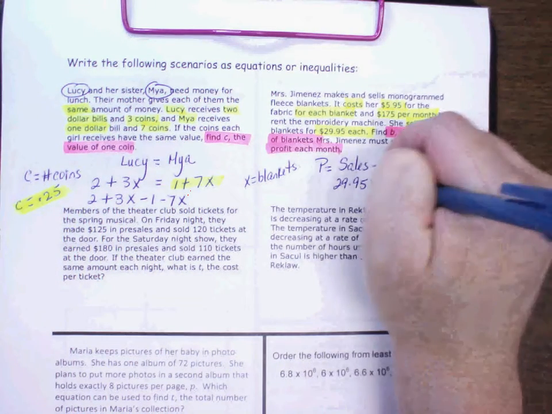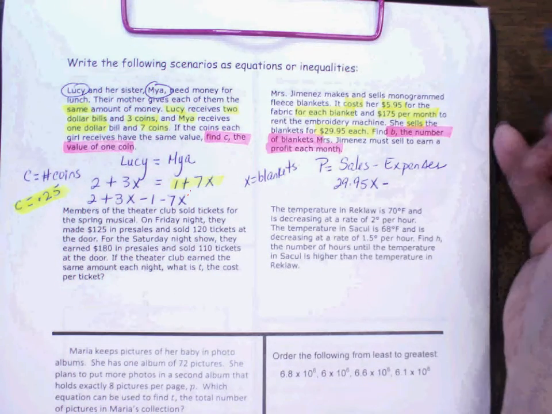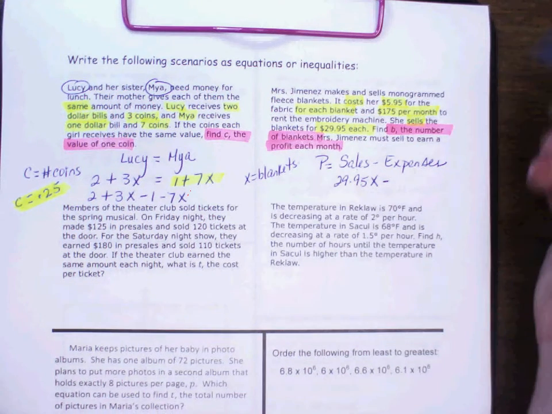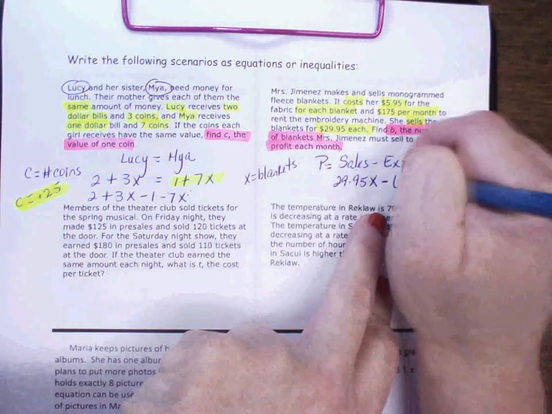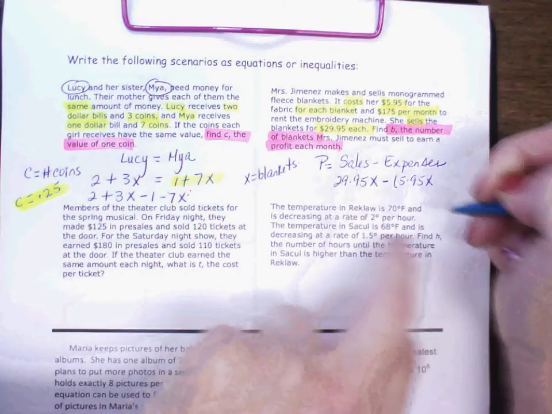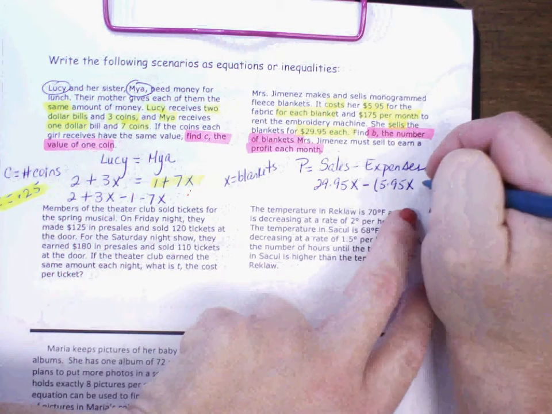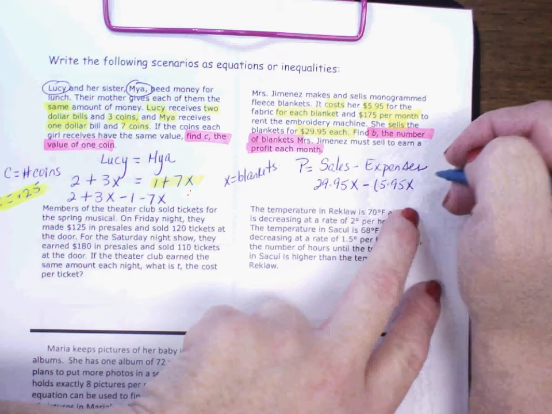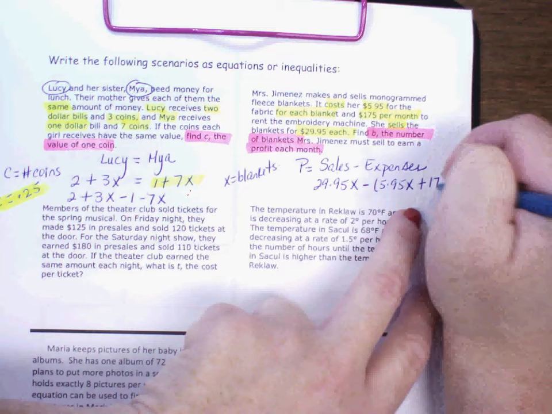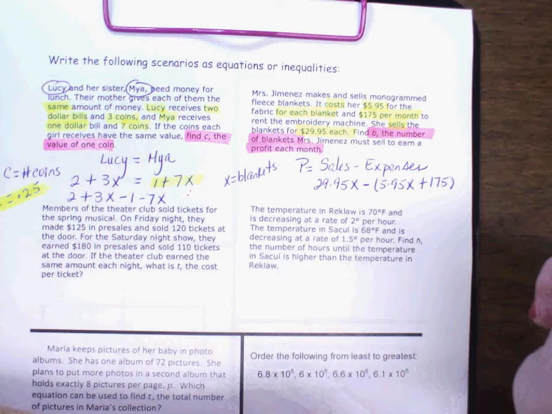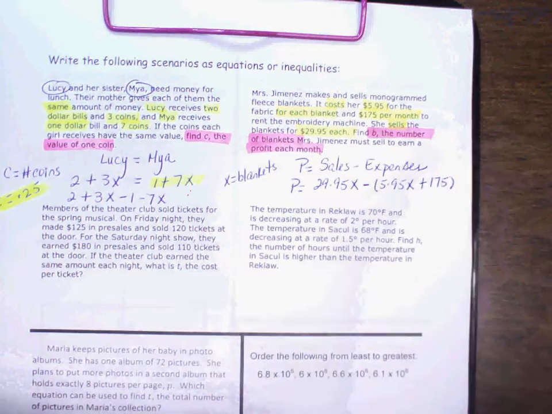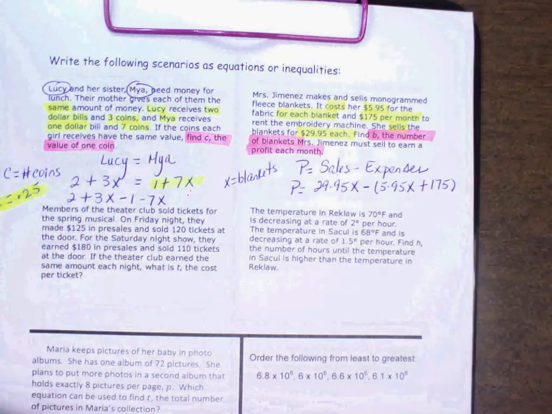So the sales are $29.95 per blanket, and then I'm going to take away my expenses. What are my expenses? Or how much does it cost me to make the blankets? $5.95 per blanket, and what else? Plus what? Plus 175. So that's my profit.